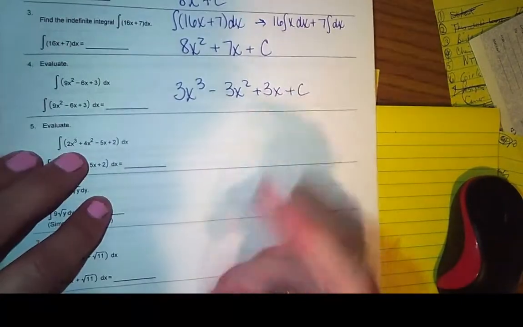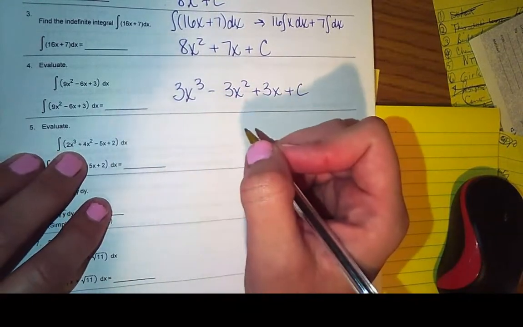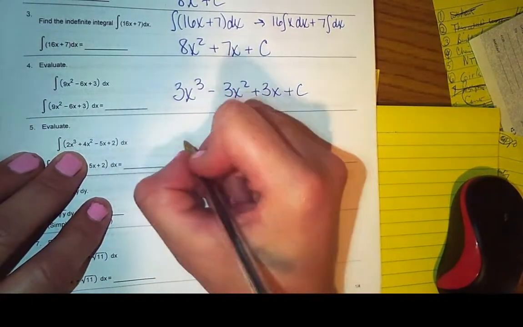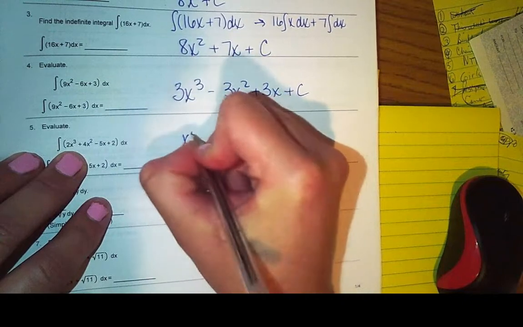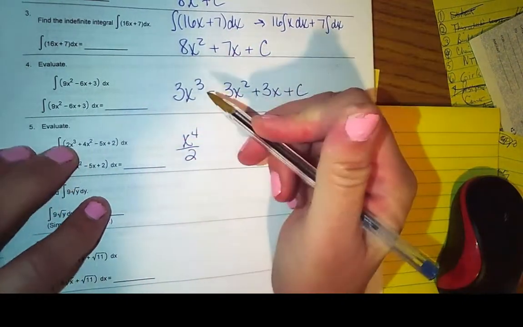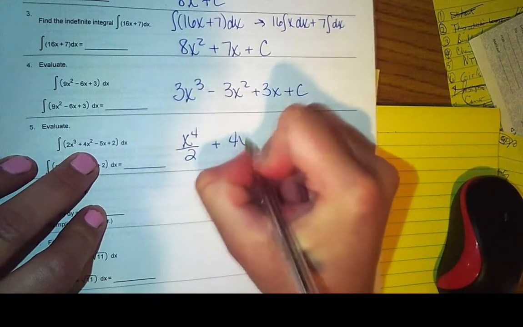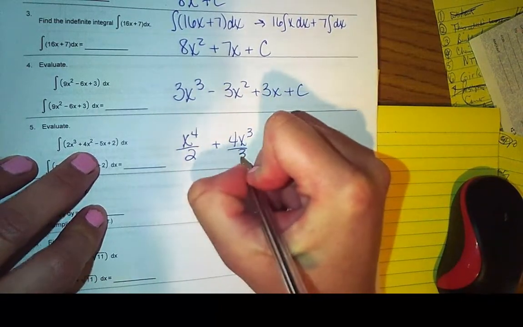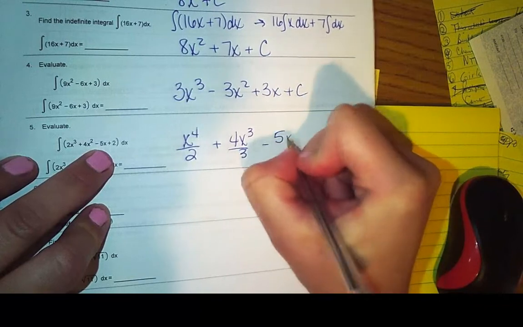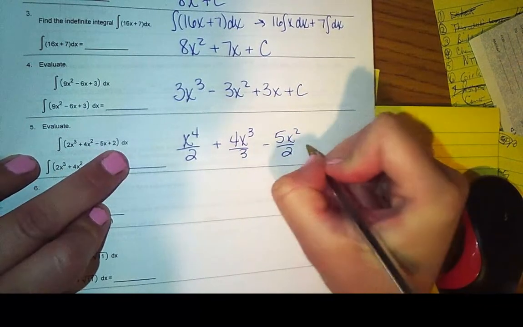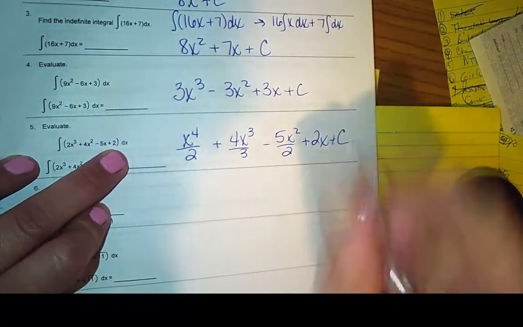We have 2x to the third is going to become 2x to the fourth over 4, which is going to be x to the fourth over 2, because 2 over 4 reduces to a half. Okay, plus 4x to the third over 3, minus 5x squared over 2, plus 2x, plus c.